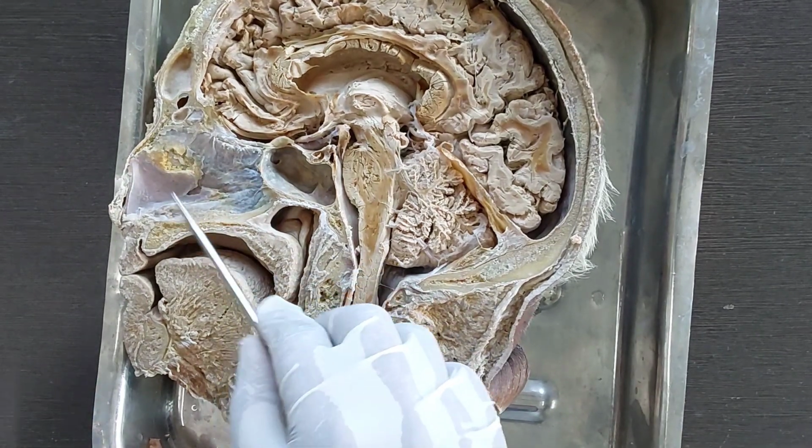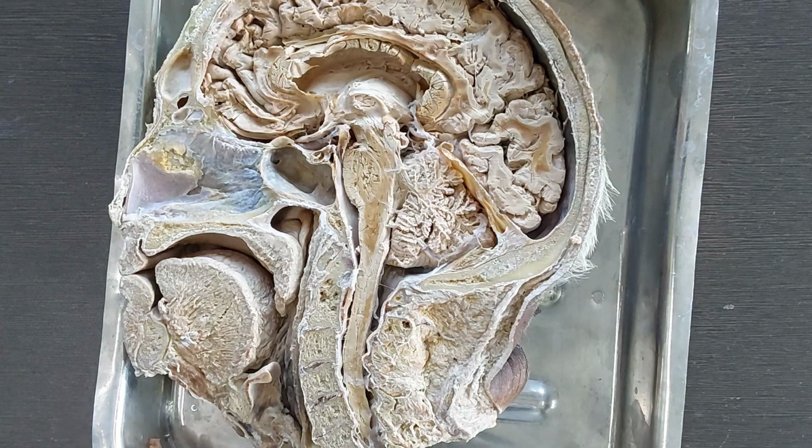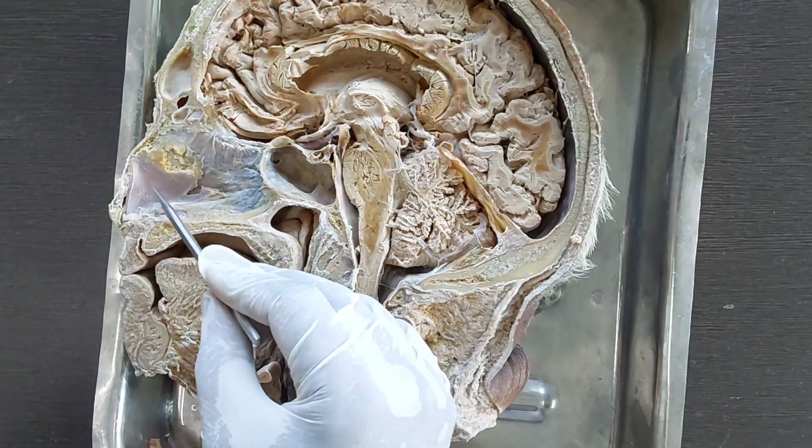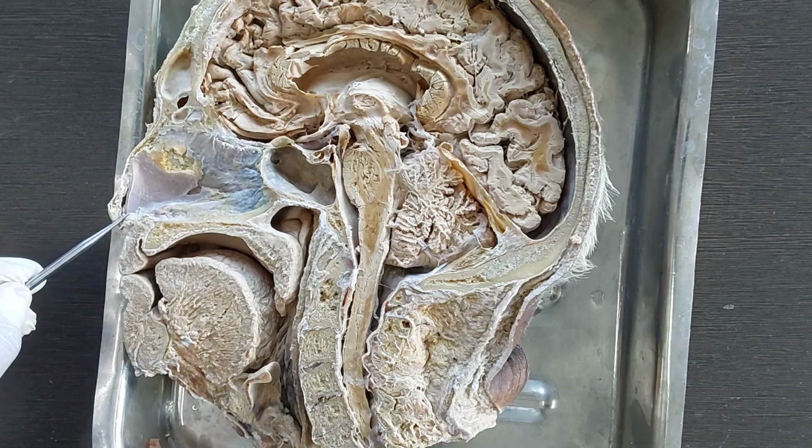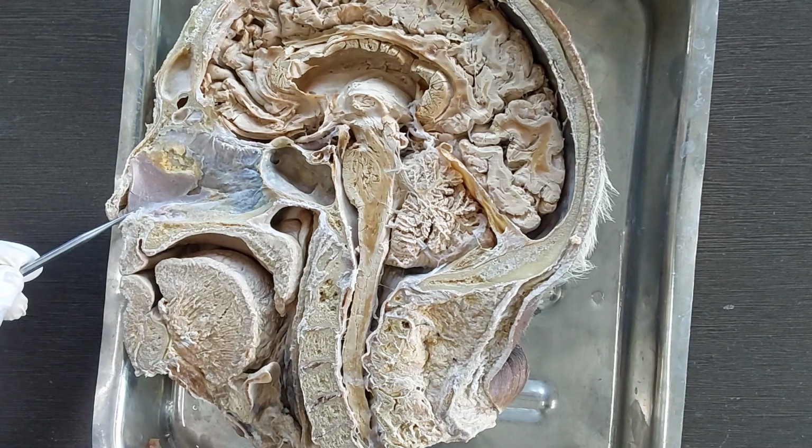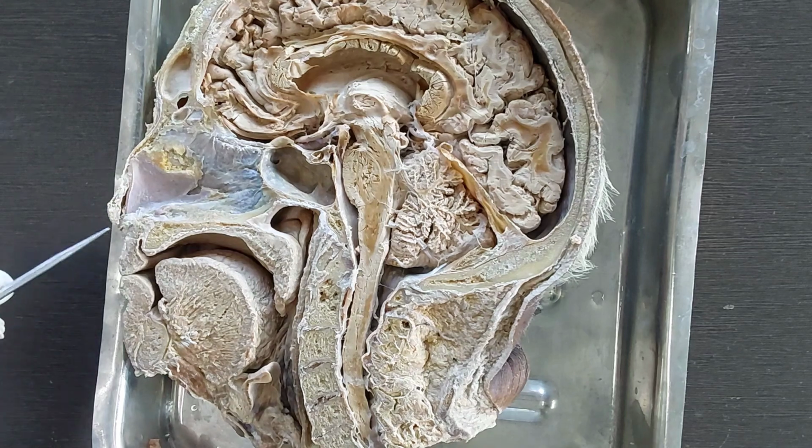The major part of the cartilaginous part is formed by the septal cartilage, which forms the antero-inferior part of the nasal septum, and this lowermost part is formed by the septal process of two major alar cartilages.